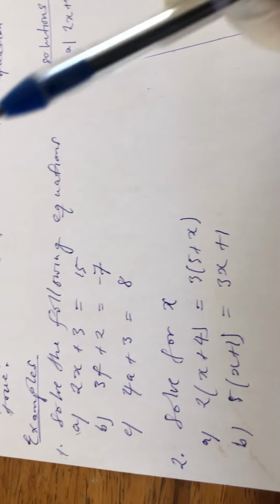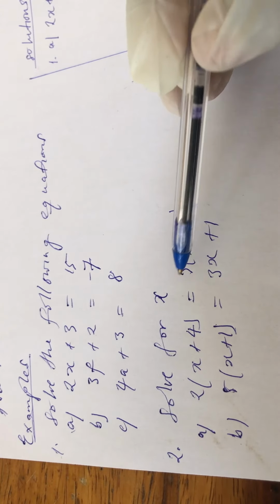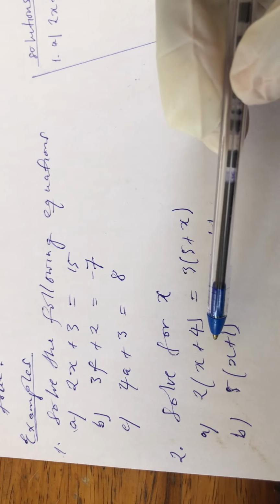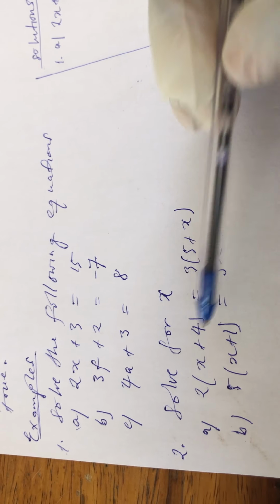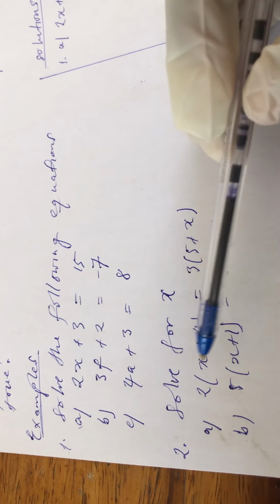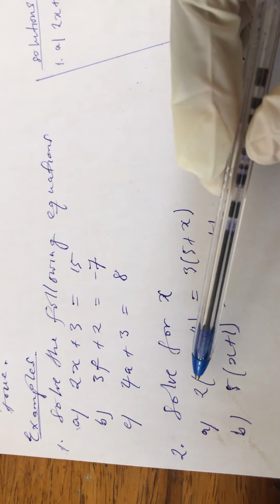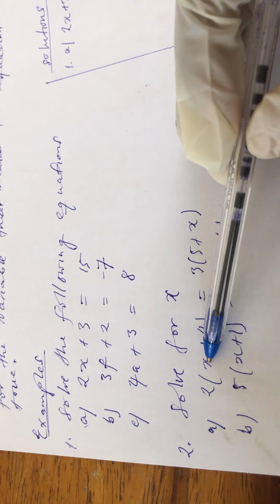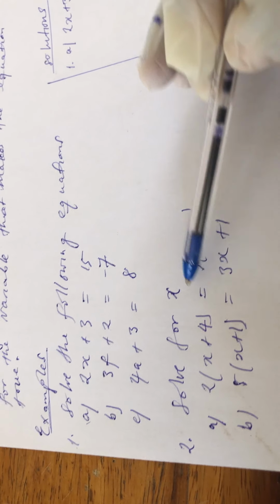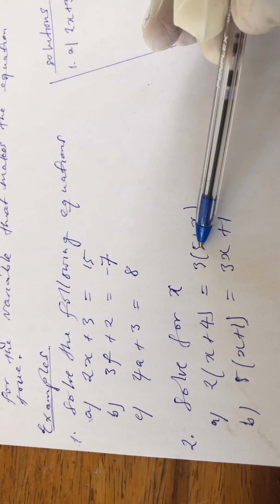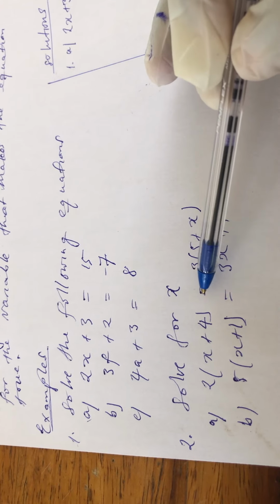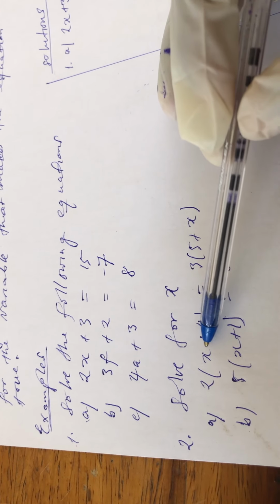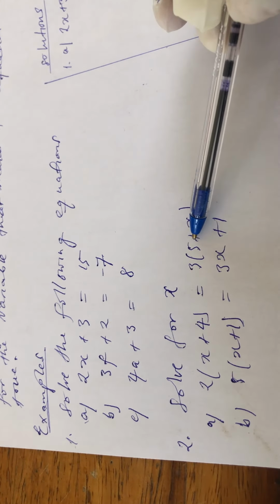Another example of these are also types of algebraic equations. So these are also equations, okay? Whereby you have this side of the equal sign, this side is called the left-hand side of the equation. From the equal sign, this side is called the right-hand side of the equation. So in this case, on the left you have an expression, and on the right you have an expression.